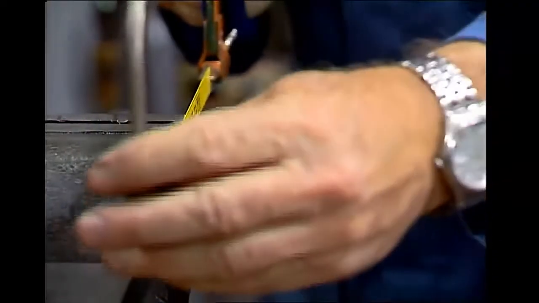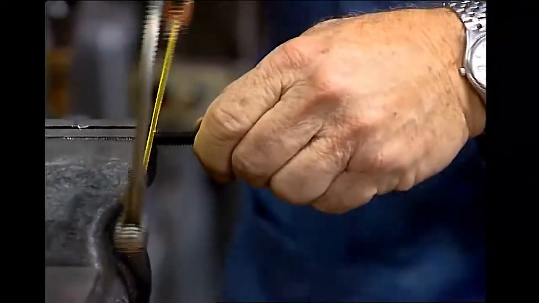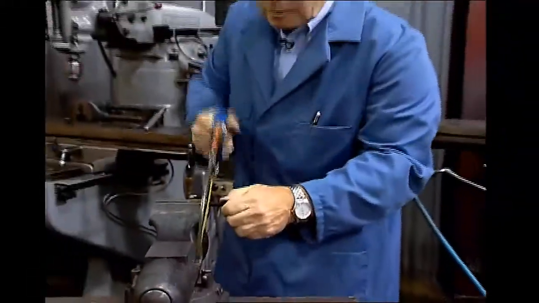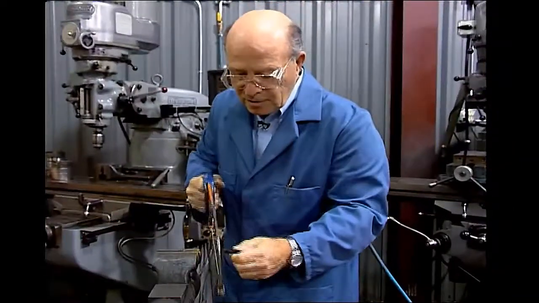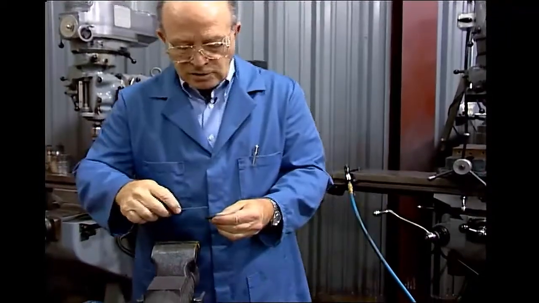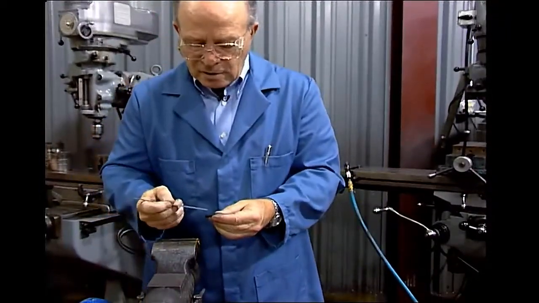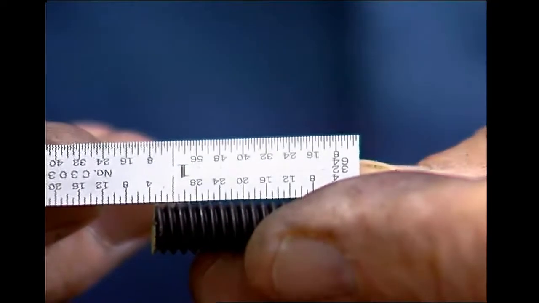Now I'm going to use this hacksaw and cut this bolt off. When it comes to the end, you do it softly, and as you can see, if it's cut properly, it should measure 1 1/8 inches.